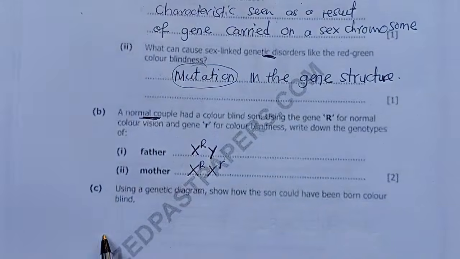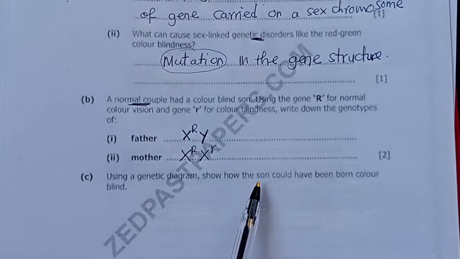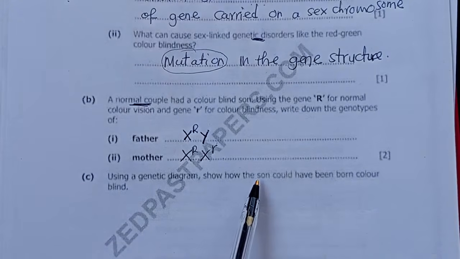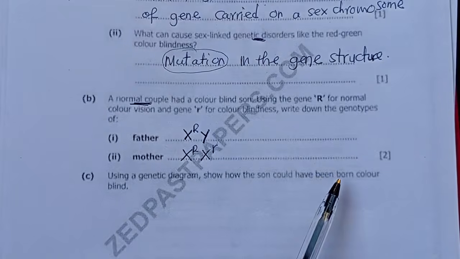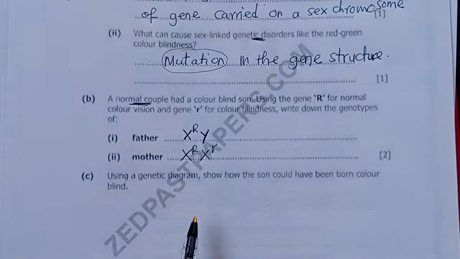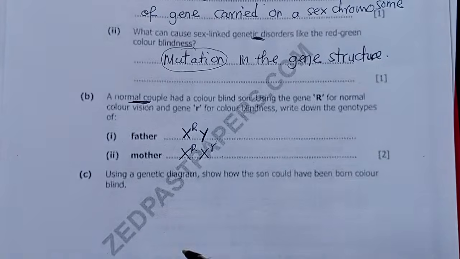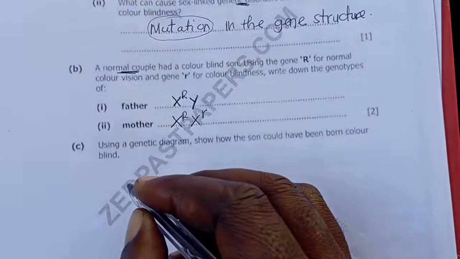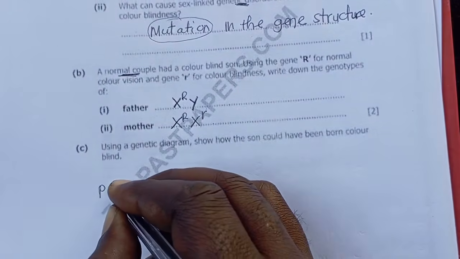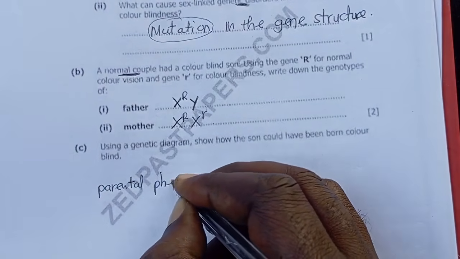Now, we proceed to the next question. Using a genetic diagram, show how the son could have been born colorblind. This is a question that comes every year, and you need to know how to draw a genetic diagram. How do we go about this? The first thing, we put it in stages. The first thing you need to say is parental phenotype.